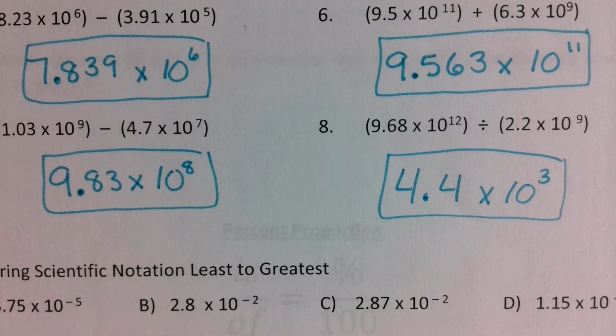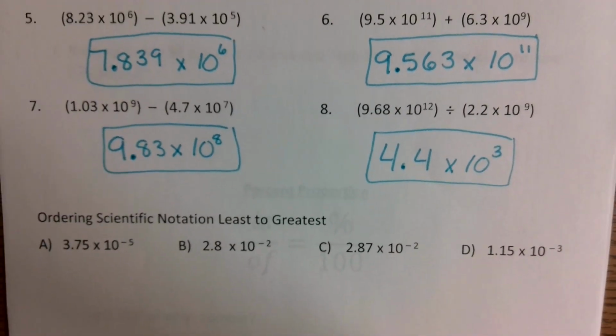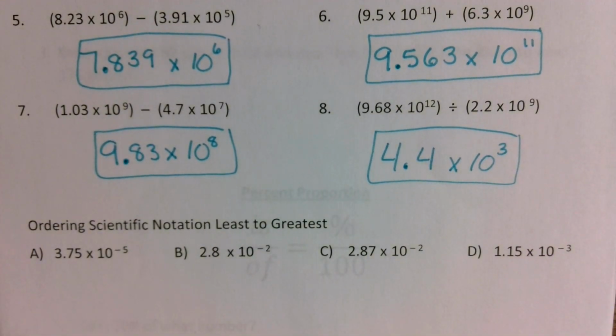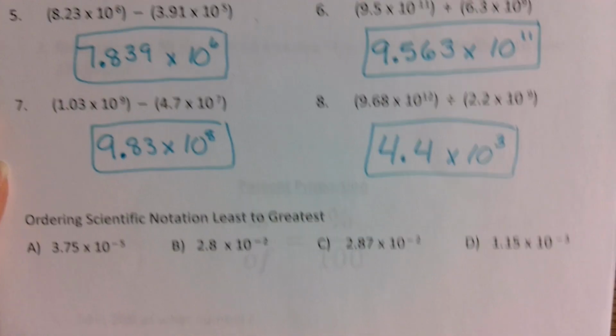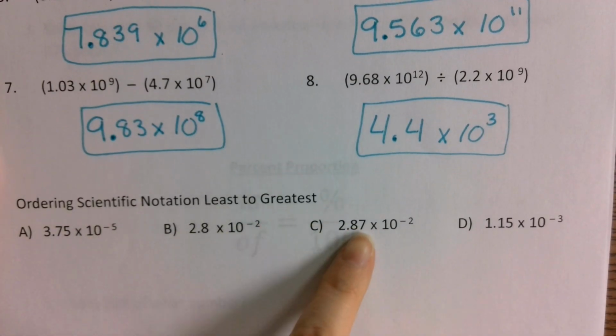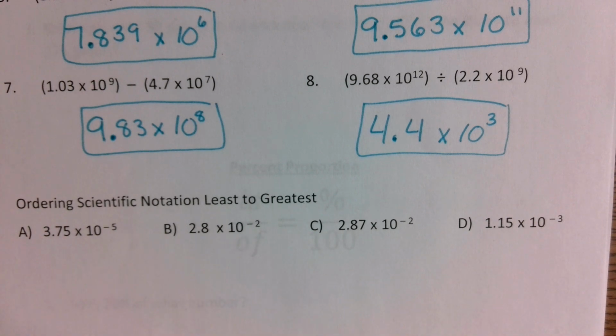All right, ordering. The last thing that we're going to talk about is putting scientific notation values in order. So when you are placing scientific notation values in order, it's important to understand that you first focus on the exponents. If all of the numbers are correctly written in scientific notation, you first are going to focus on the exponents. So let me write that down.